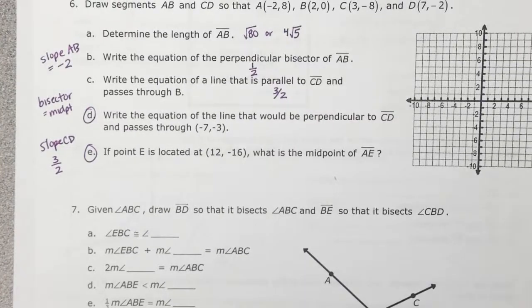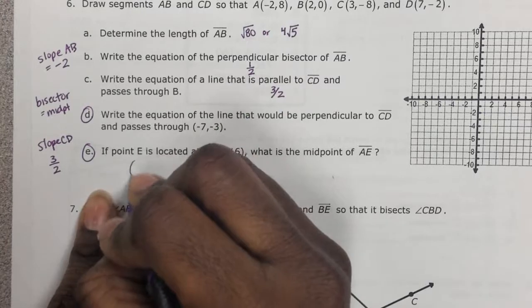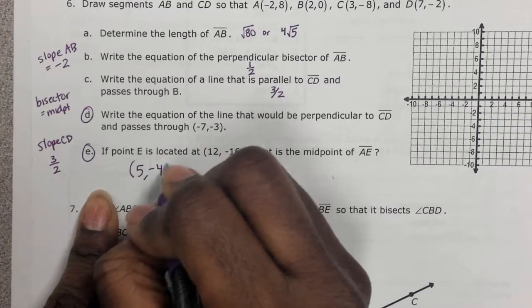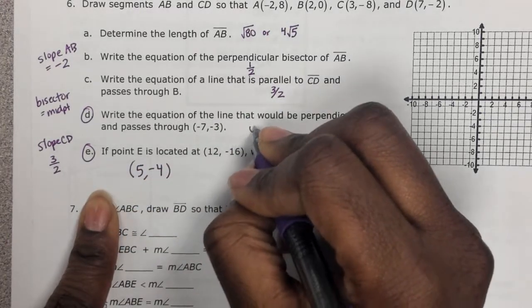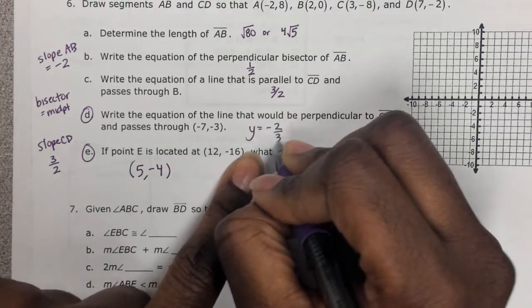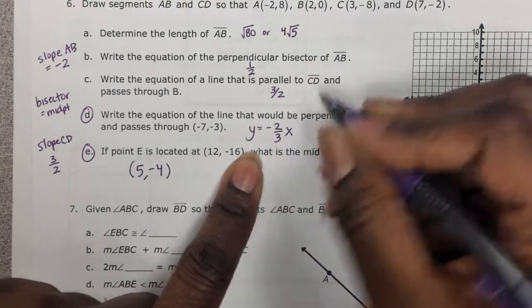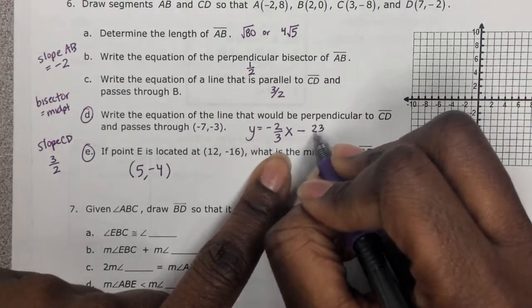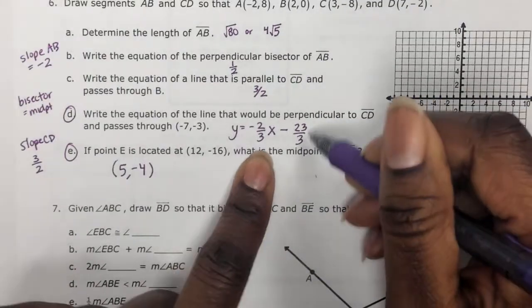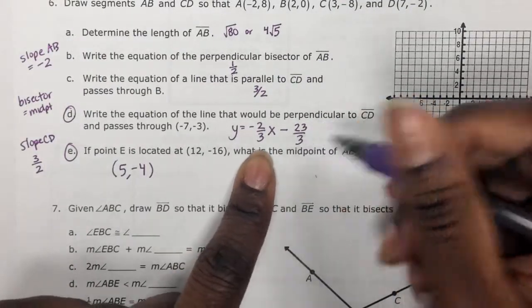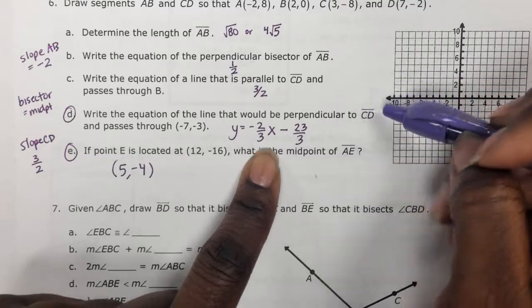Okay, so you should have done D and E yourself. E was the easier one because I saw a lot of people did get 5, negative 4. D, the answer should have been y equals negative 2 over 3 x, because it's your slope, minus 23 over 3. And yeah, that was a fraction back there, so be careful when you do those.